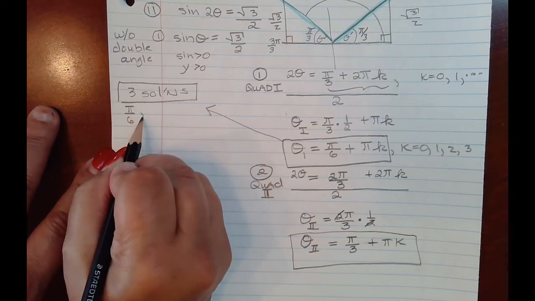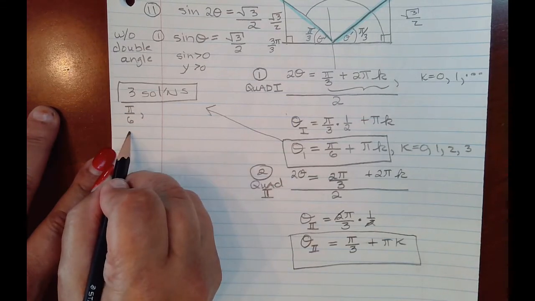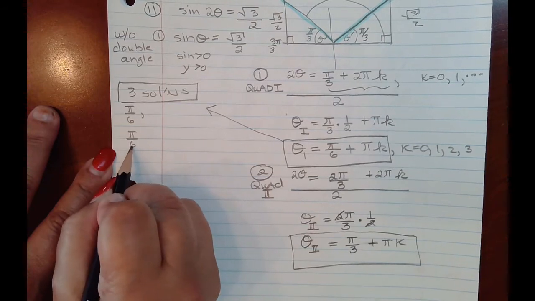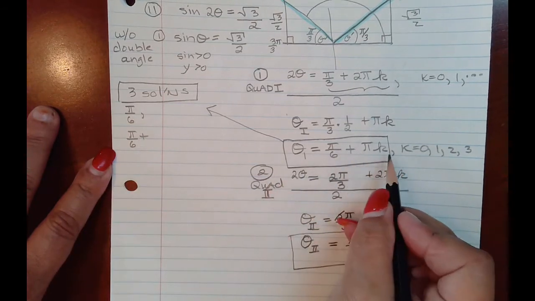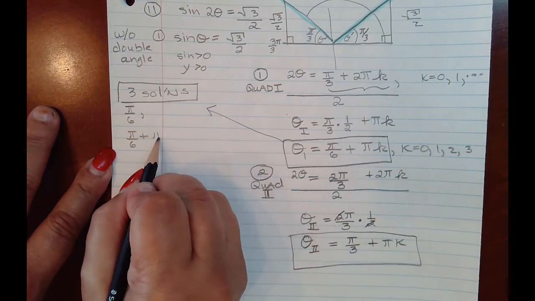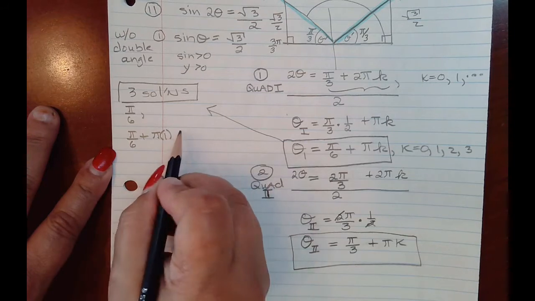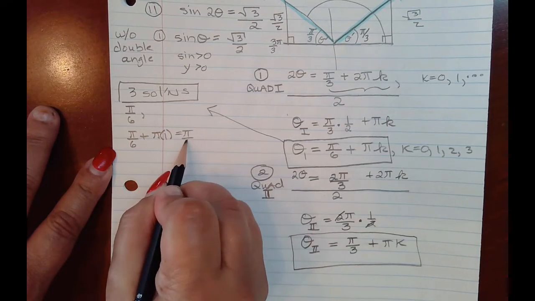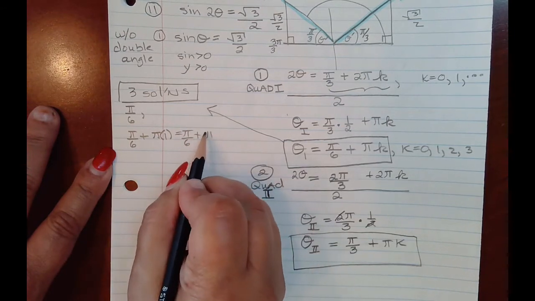Okay, that's one of your solutions. When you go to get the next one, it's just pi over 6 plus pi times 1, which is pi over 6 plus 1 pi.